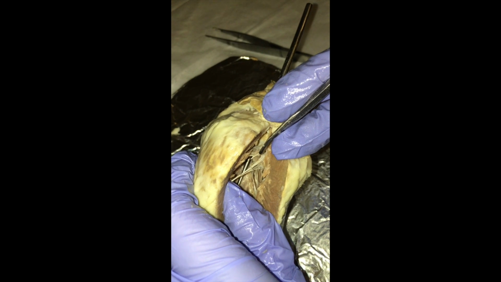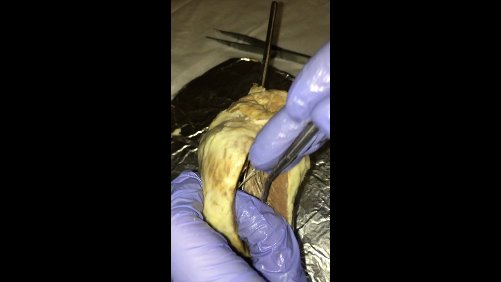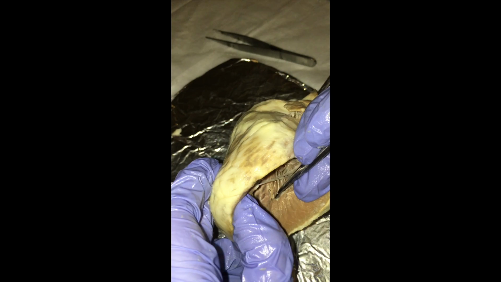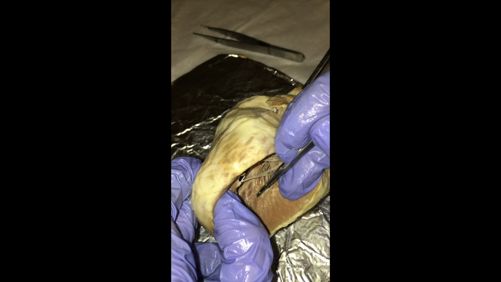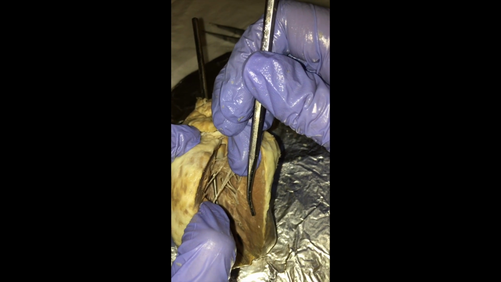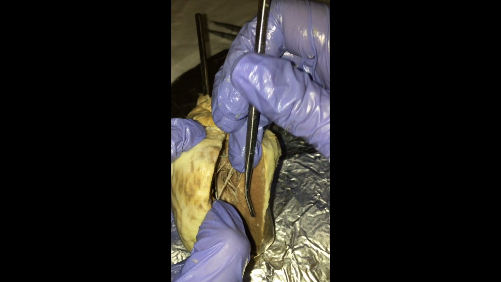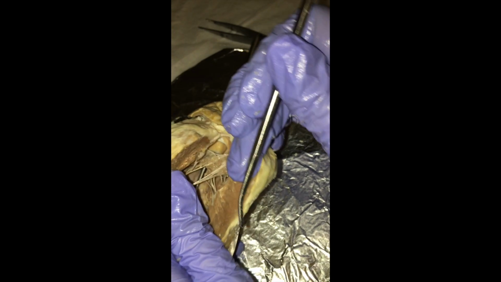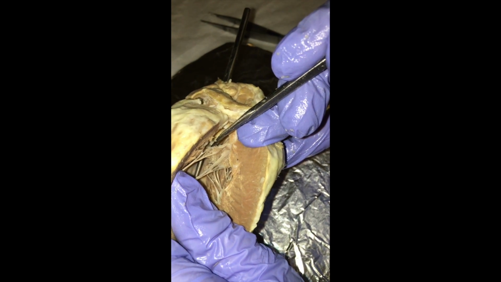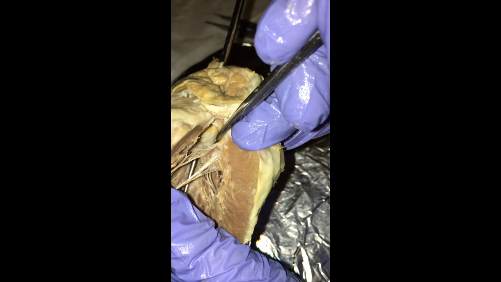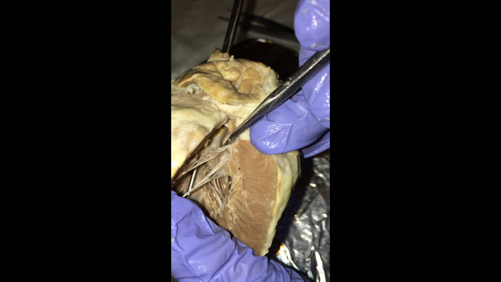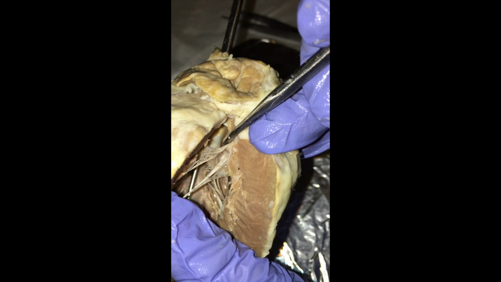Next we have the papillary muscle, which are right down here. And then next we have the pulmonary semilunar valve, which is right up here, as well as the aortic semilunar valve right next to it. Pulmonary and aortic semilunar valves.